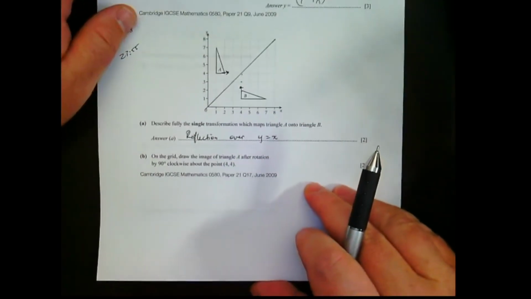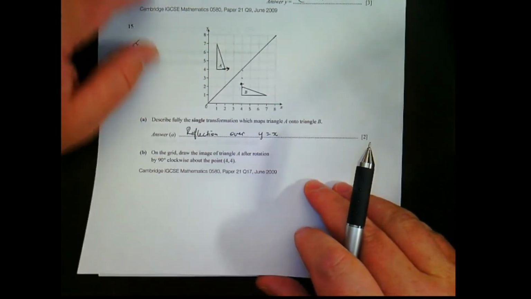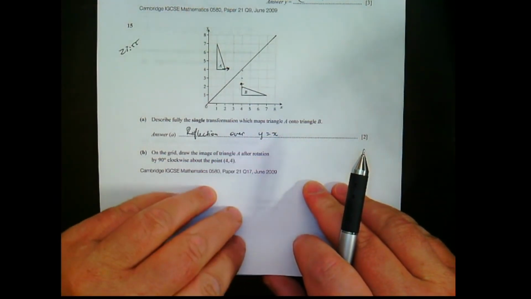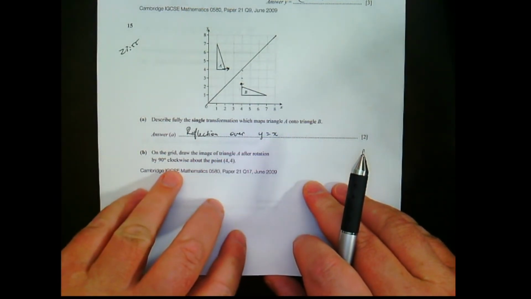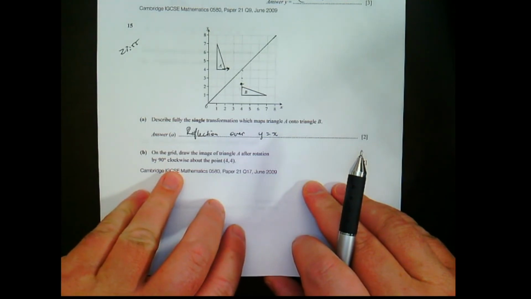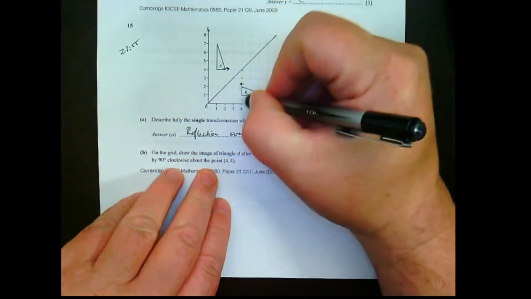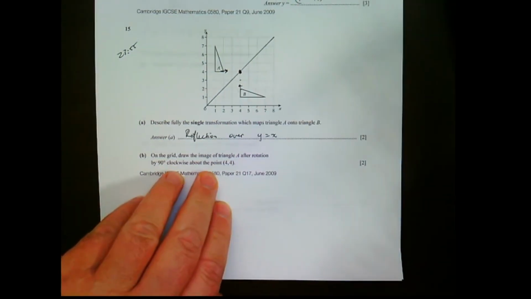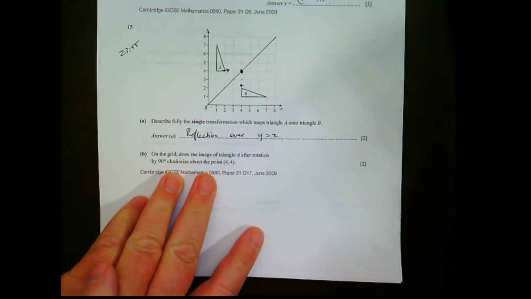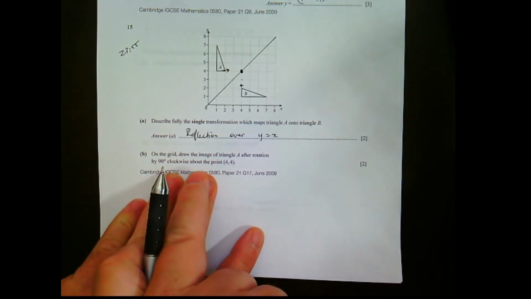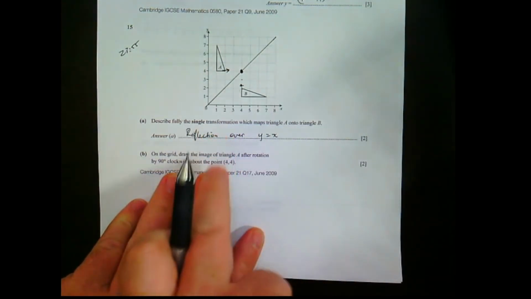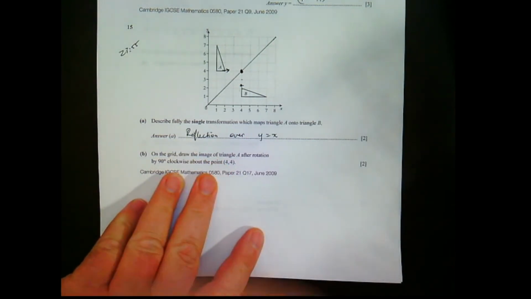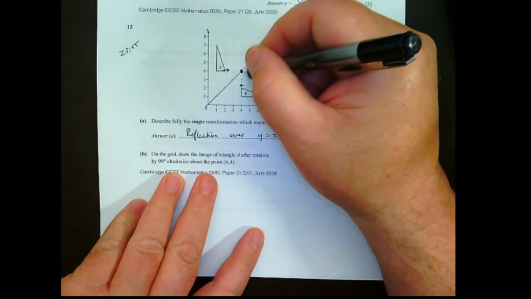Okay. So let's see. On the grid, draw the image of A after a rotation of 90 degrees clockwise about the point 4 comma 4. Oh, so that's right here. Oh, that's interesting. If you thought this first one right here was a rotation, you're going to see that it's not when you do the second. That's kind of cool. So we're going to rotate that 90 degrees.